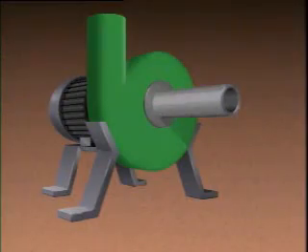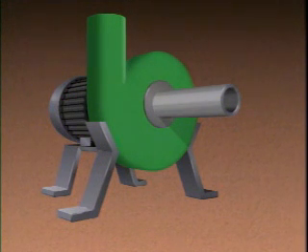Centrifugal pumps use centrifugal force to move liquids. Centrifugal force is the force that exists when an object or material moves in a circular motion. This force causes the object or material to move outward, away from the center of rotation. In a centrifugal pump, what moves outward is the process liquid. We can see how a centrifugal pump works by using this simplified illustration.